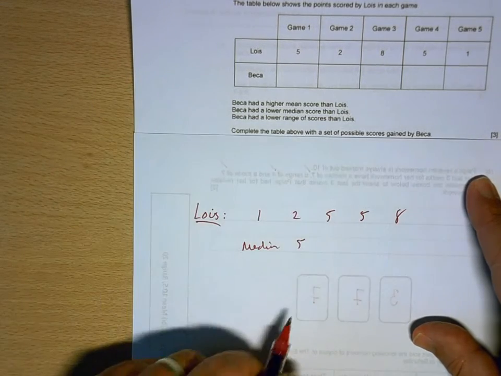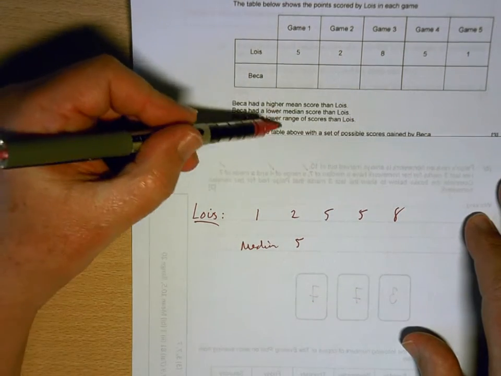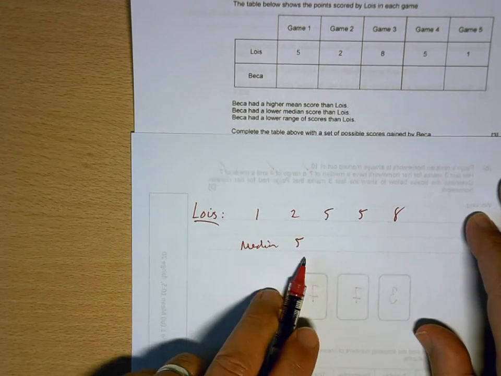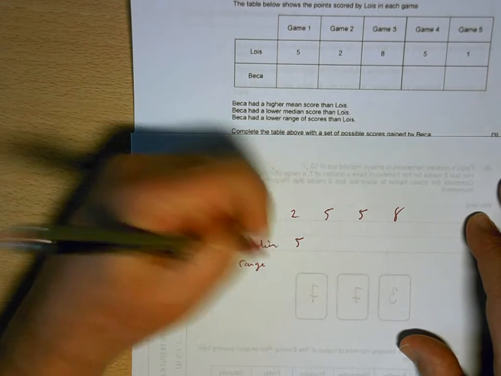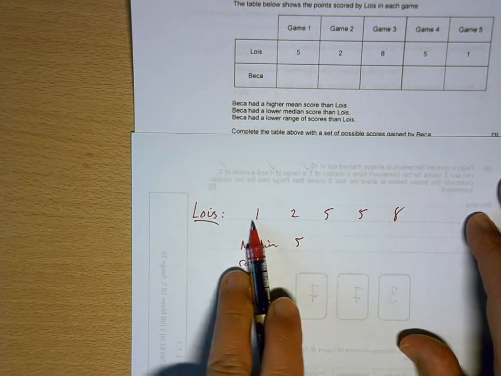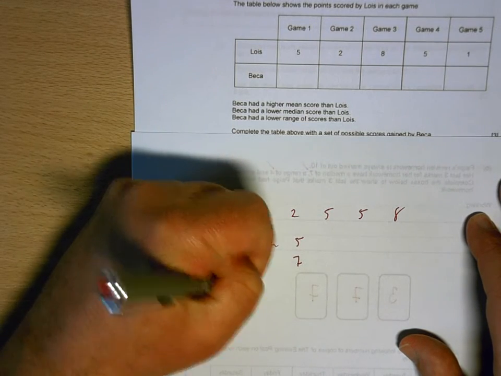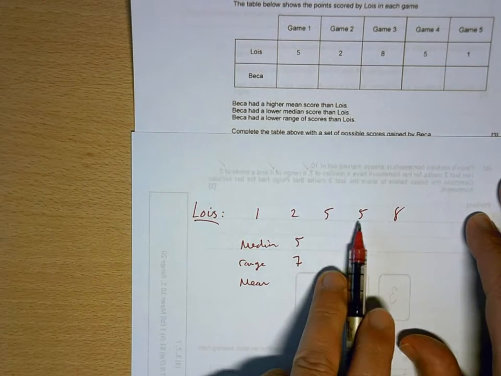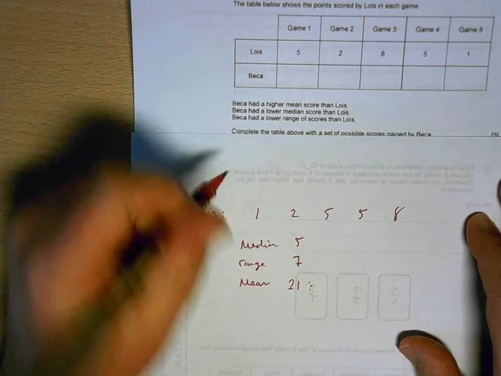I've got a mode, don't need the mode, median of 5, a range of 8 take away 1 is 7, and the mean, so I'm going to add these up, 10, 20, 21 would be 21 divided by 1, 2, 3, 4, 5.